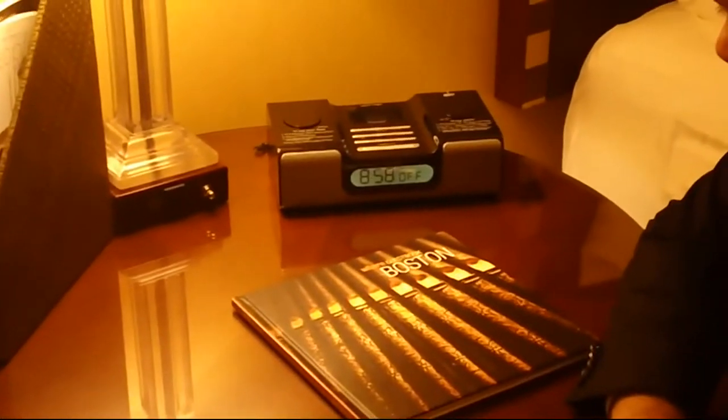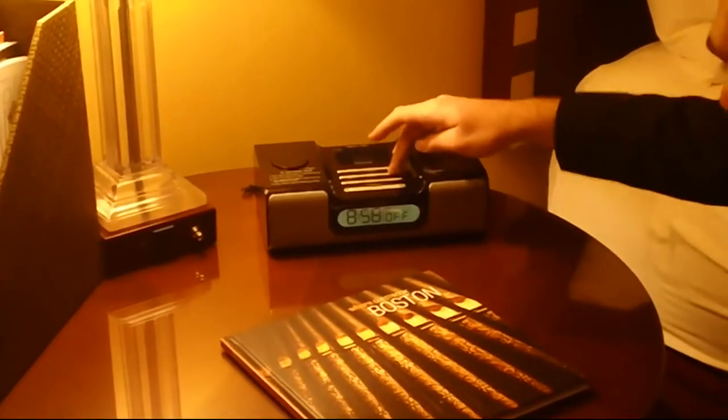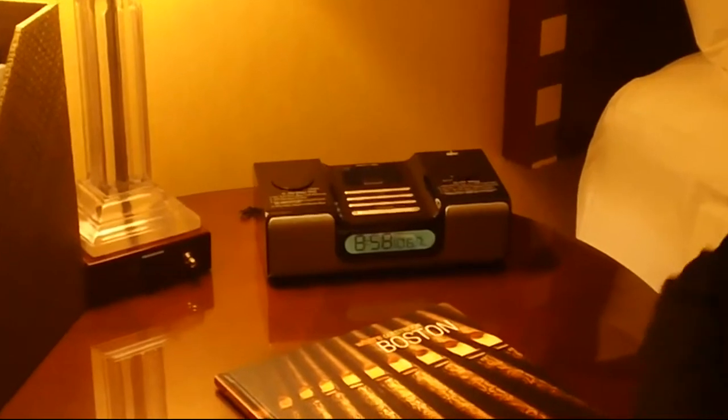Always helpful, I'll have my trusty watch on me. We got 8:57, boom, now it's 8:58. Perfect, time is looking good. Of course, we want to check the radio as well. So boom, 106.7, magic, love that station. Looks like we got everything working here.